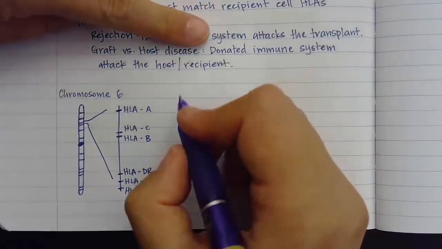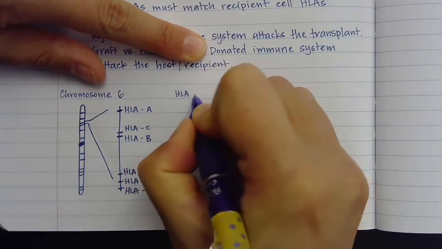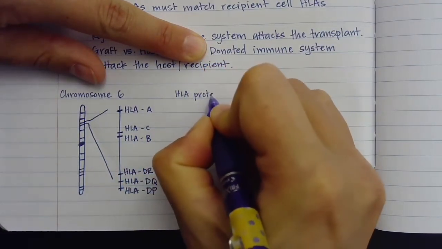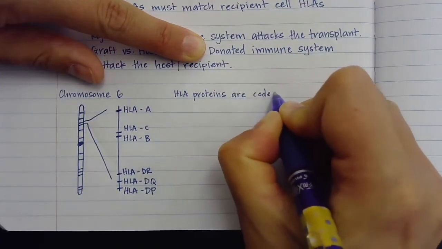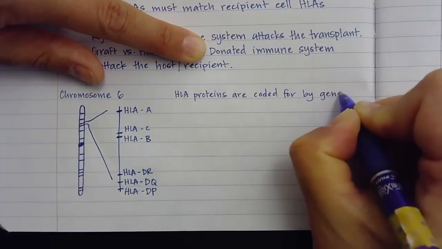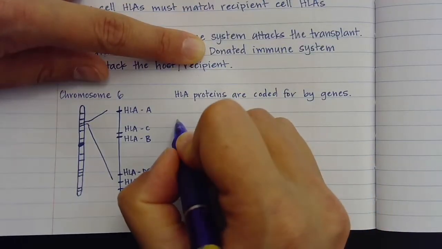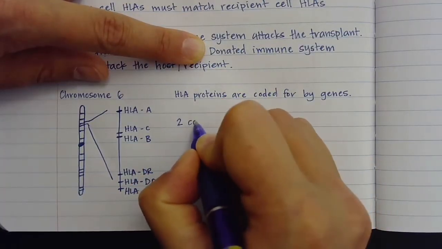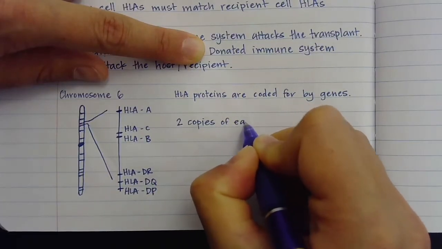HLA proteins are coded for by genes. And you have two chromosomes, two copies of each chromosome.